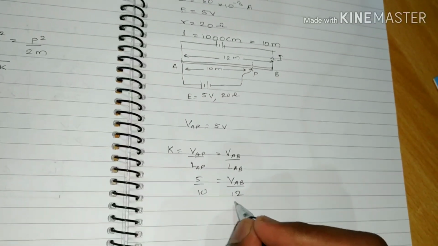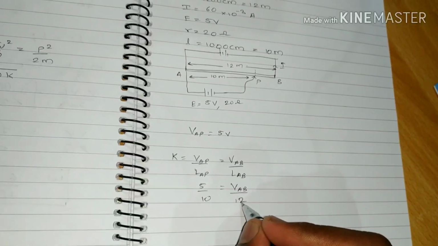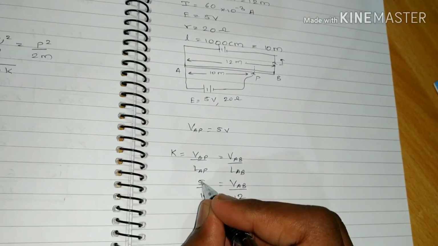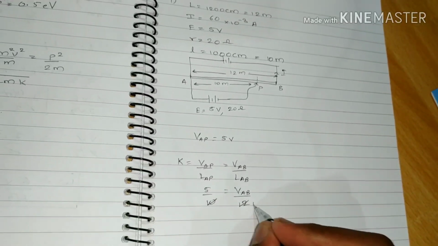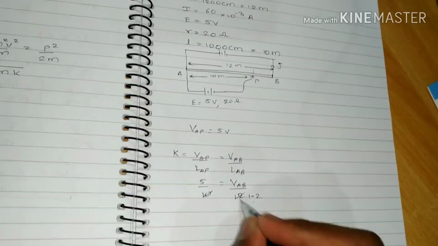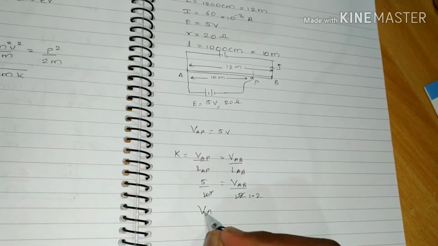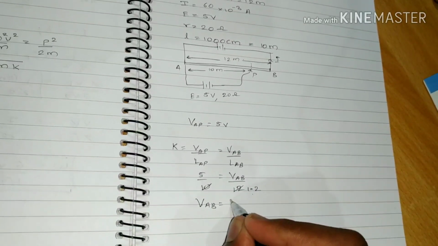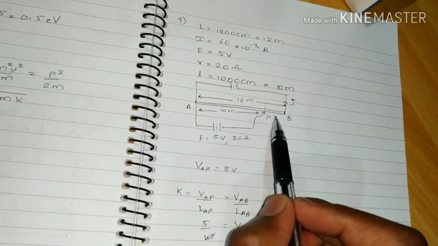Doing some cancellations, I'll cancel this and make it 1.2. I'll multiply 1.2 with 5. That will give me VAB equal to 6 volt. So this is the potential difference of the whole wire.